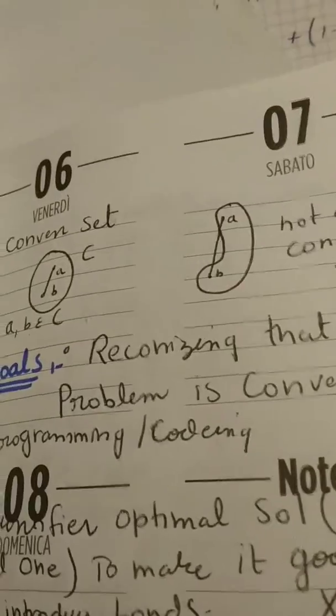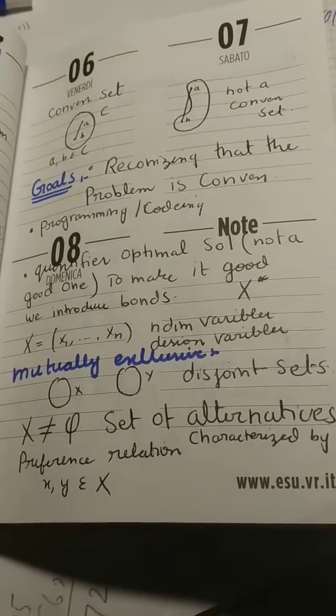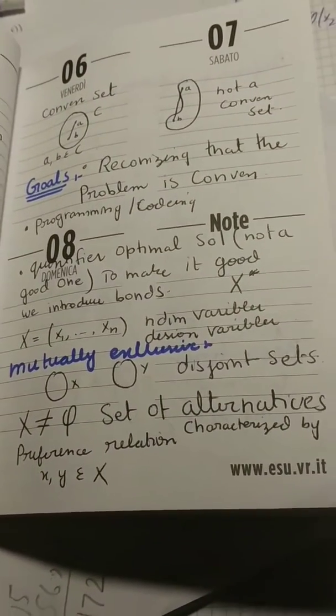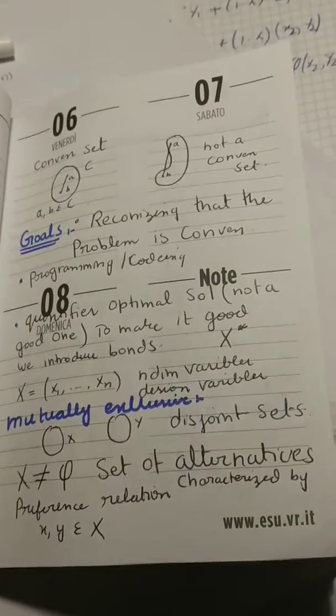Now, what are the goals in this convex optimization? We first have to recognize that the problem is convex.